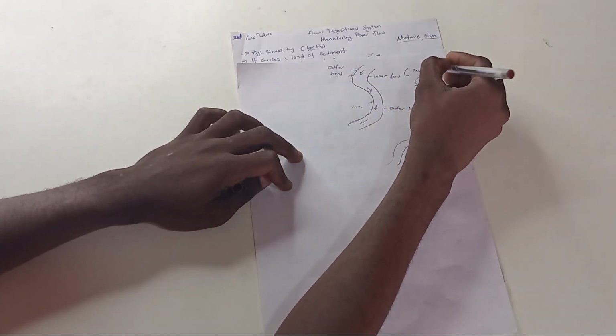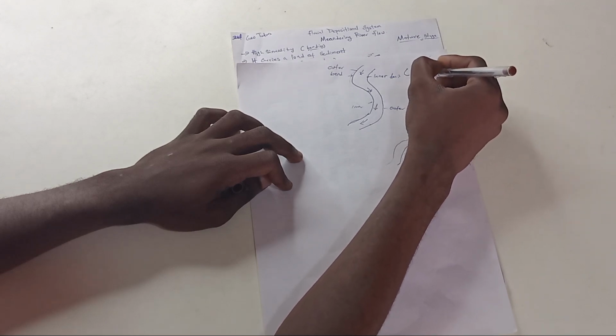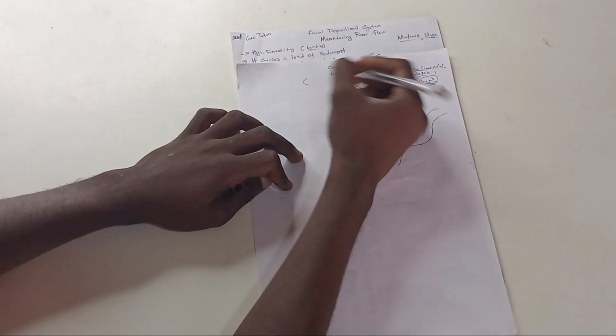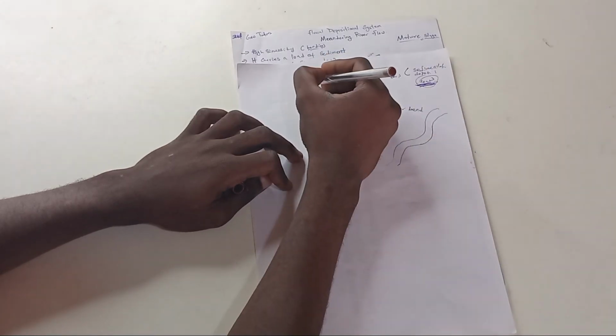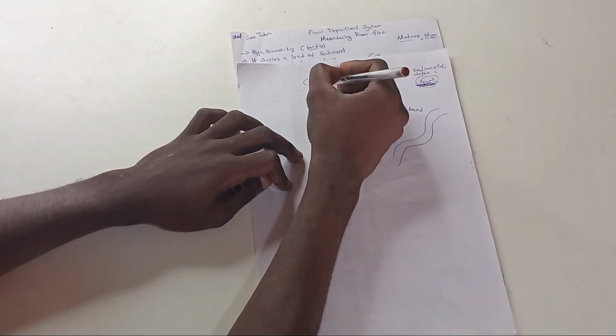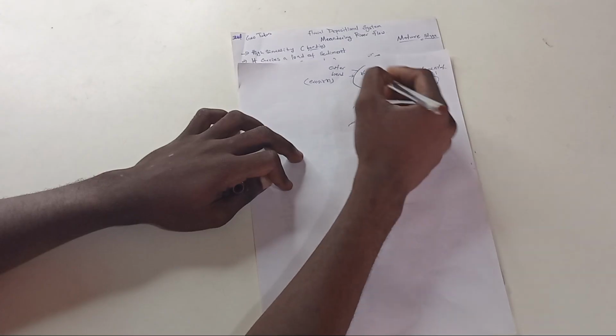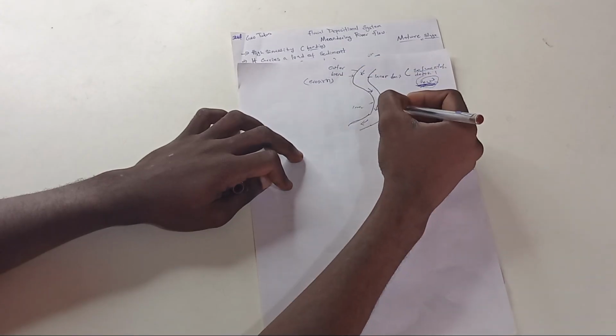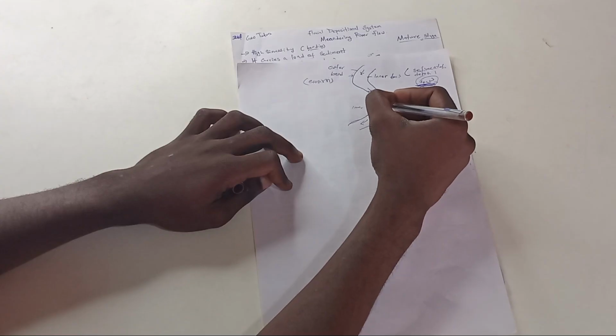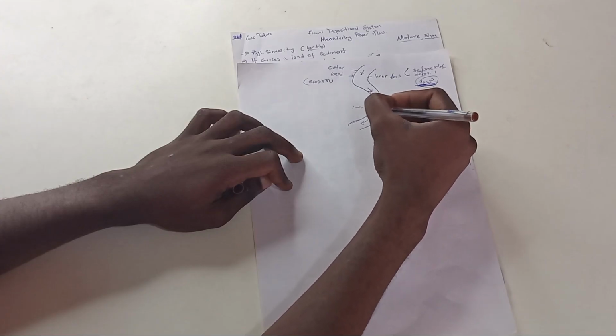At the inner bend, we have sedimentation and deposition. Erosion occurs at the outer bend. As the river moves, it keeps eroding particles here, then some of them are deposited and transported to this region. This is where most of the sandbars are formed.